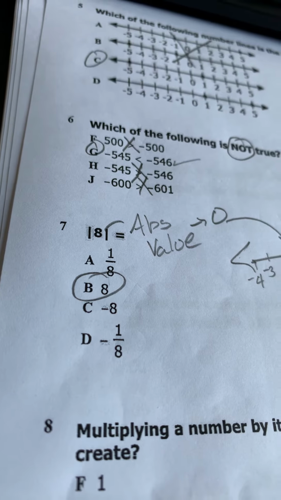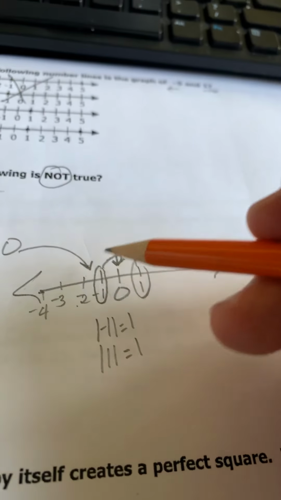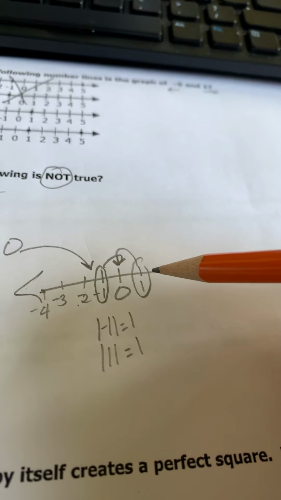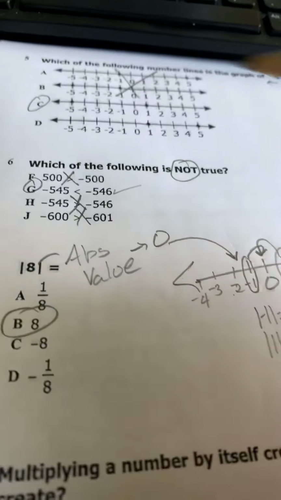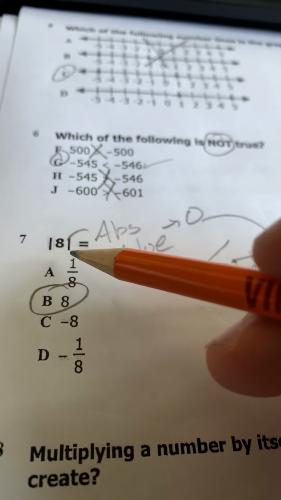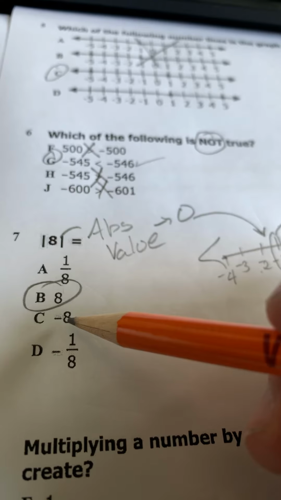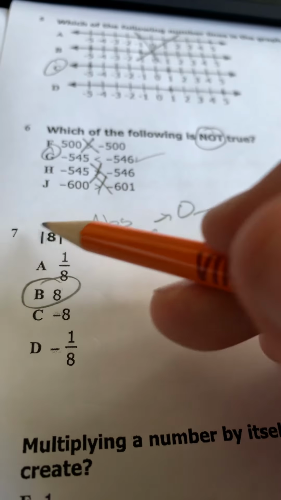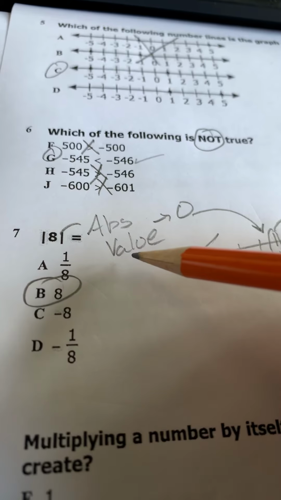Now, every single number has the same absolute value as its opposite. Okay, we talked about opposites way back when. It's two numbers that have the same number of spaces away from 0. So like what we just saw, -1 and +1 are opposites because they're the same spaces away from 0. Okay, so the opposite of +8 is -8. Okay, we're not wanting to know the opposite here. We're wanting to know the absolute value.